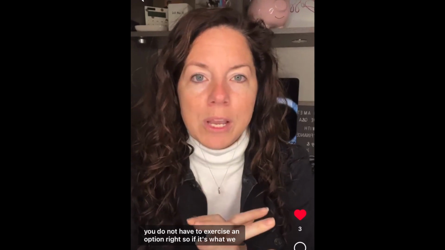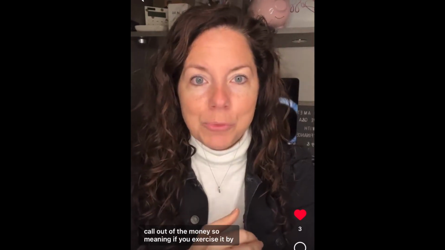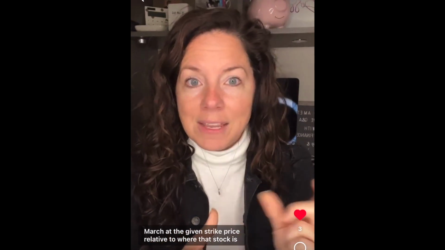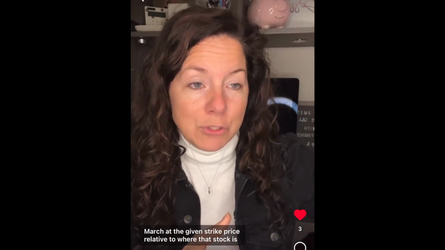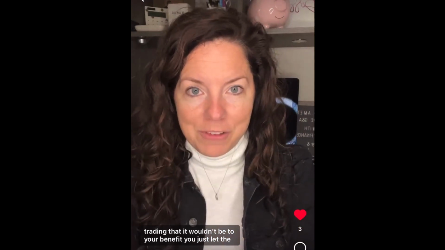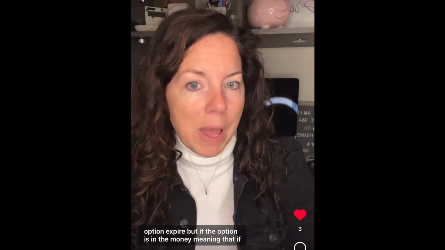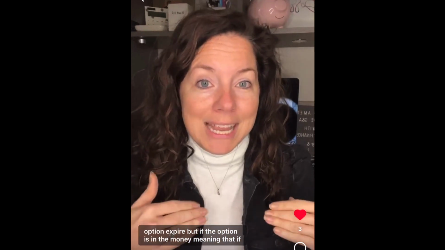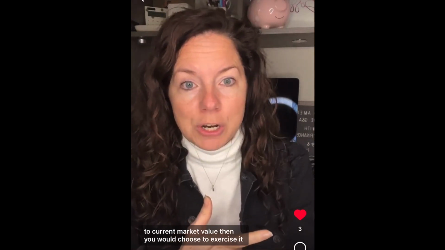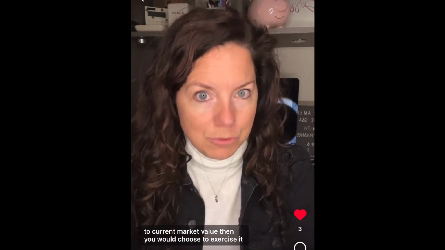If it's what we call out of the money, meaning if you exercised it by March at the given strike price relative to where that stock is trading, it wouldn't be to your benefit, you just let the option expire. But if the option is in the money, meaning that if I exercised it today it would give me a profit relative to current market value, then you would choose to exercise it.